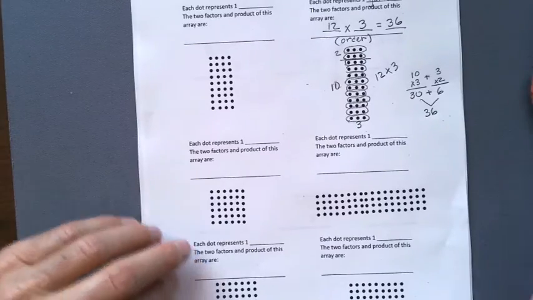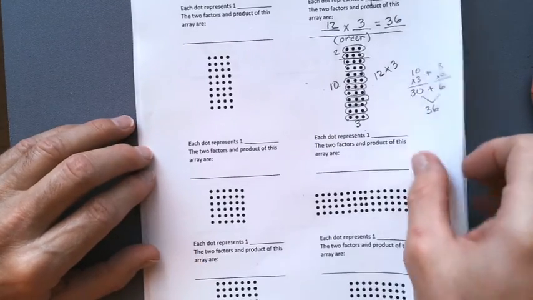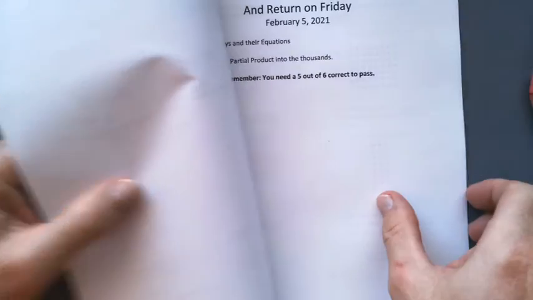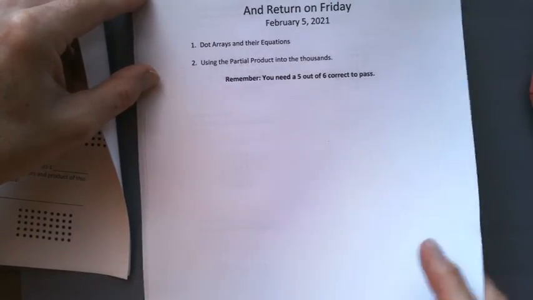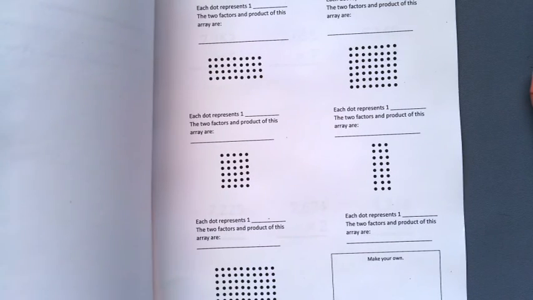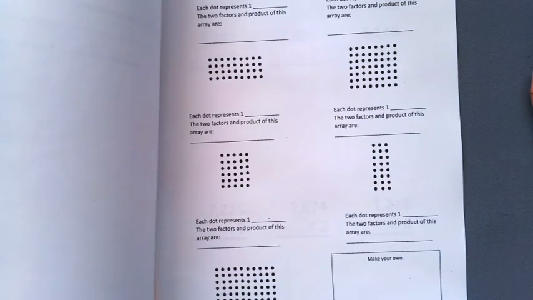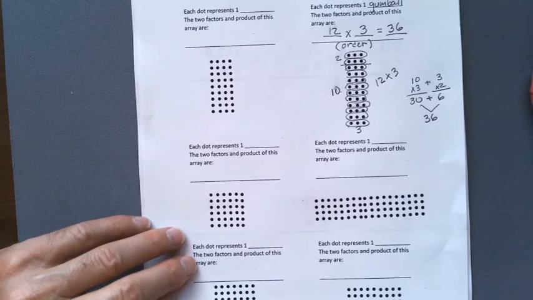And then go on to your test. Your test has different arrays, and then you make one array of your own. Take some time to do this. This is going to go on your report card. Good luck.